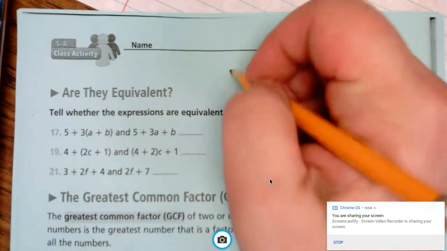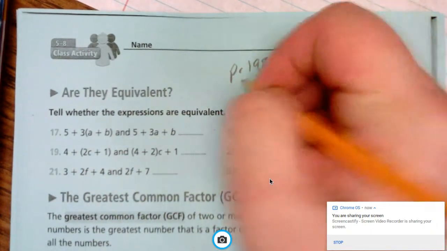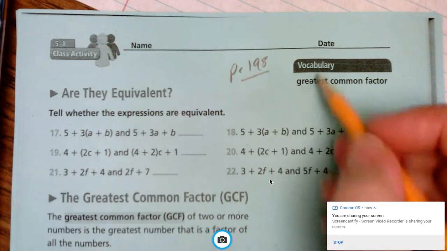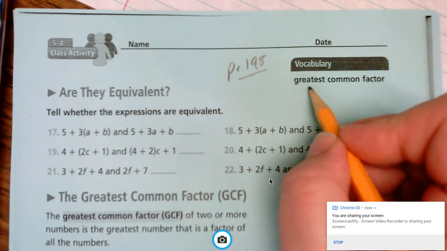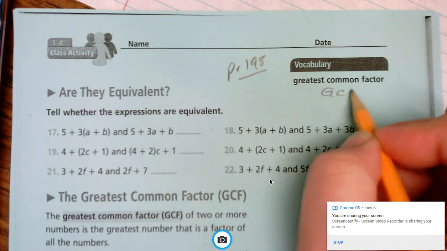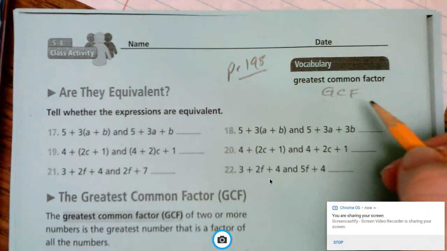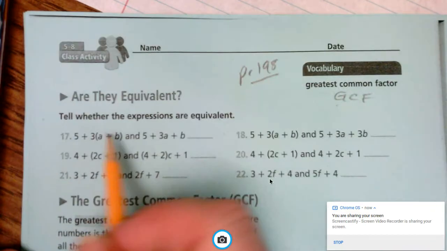Moving on to page 198 in our journal. We're going to move away from common variables to think about GCFs, the greatest common factor that a product could share.